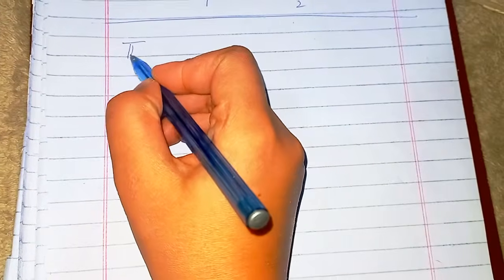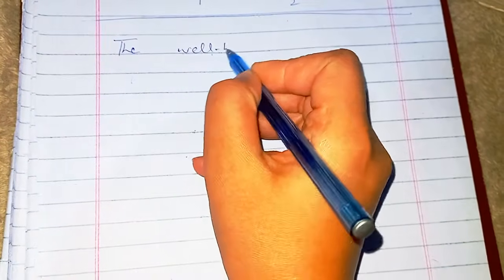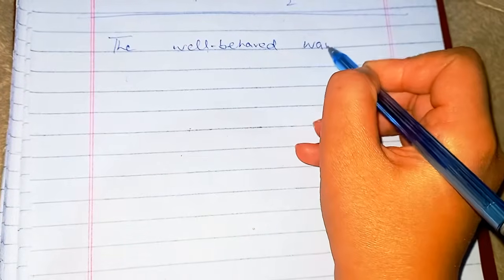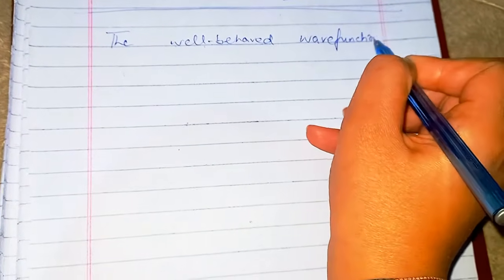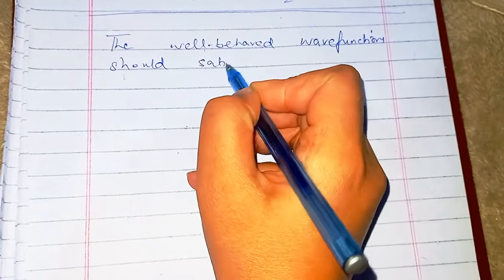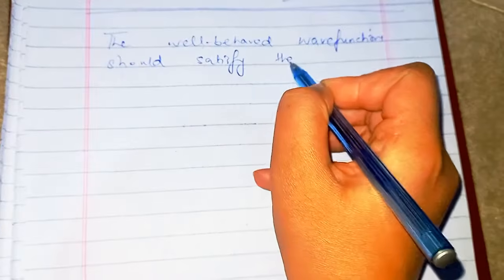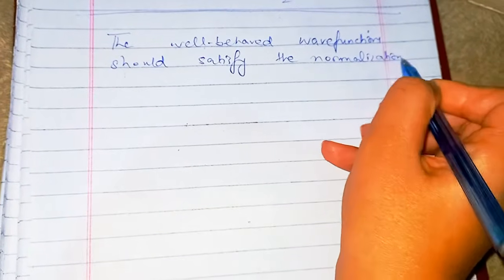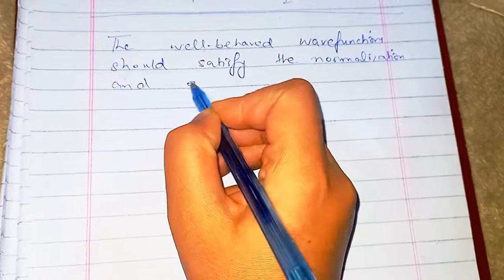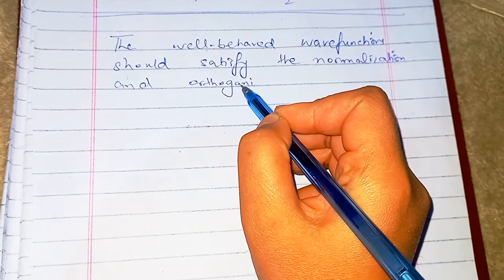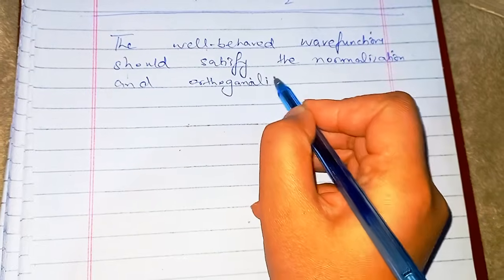So the well-behaved wave functions should satisfy the normalization condition, the normalization and orthogonality condition. Okay, orthogonality condition, you can say.